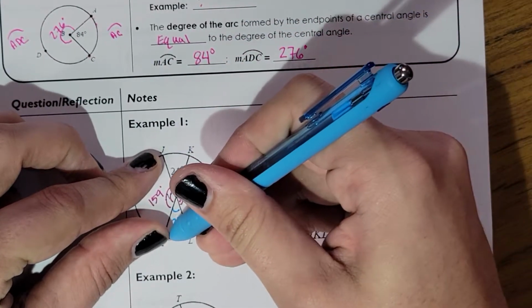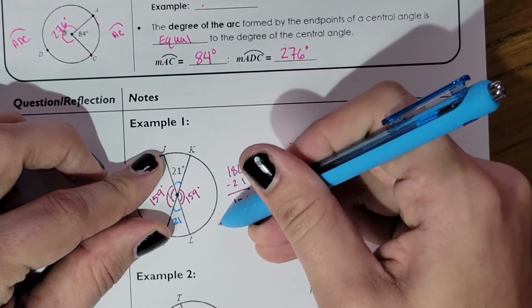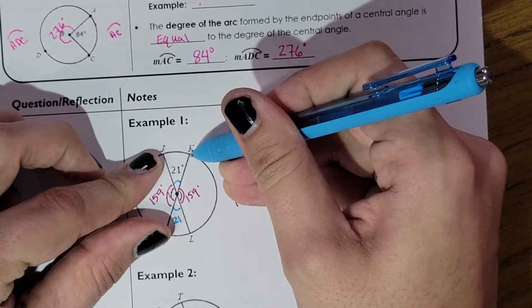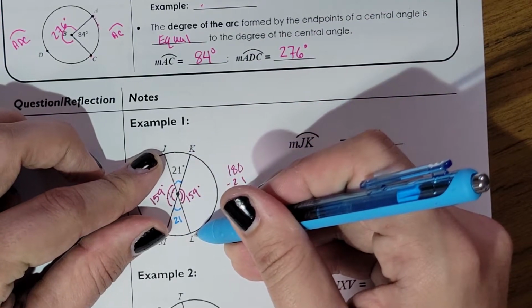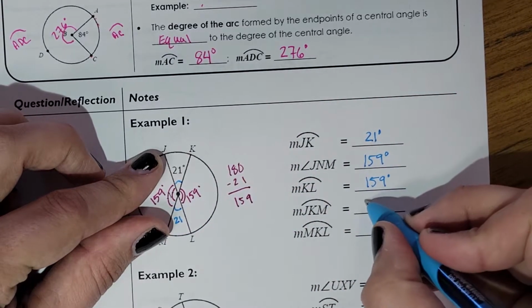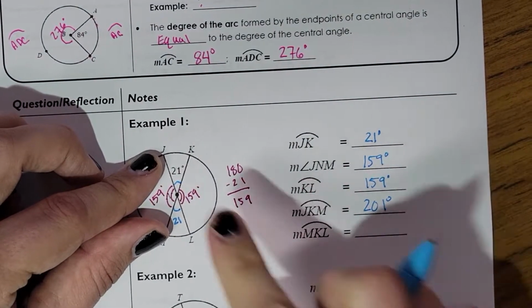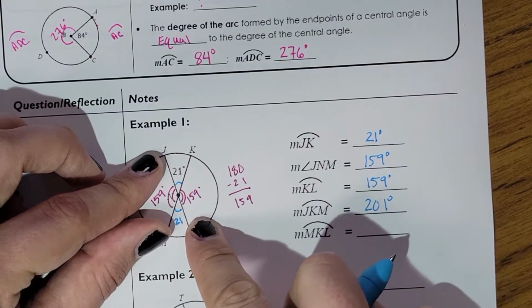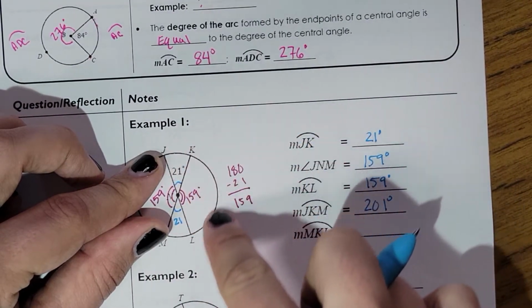JKM. So we're using all of that. 21 and 159 is 180, plus another 21 is 201. Notice how I added all of that together: 21 plus 159 plus 21, and that made JKM.